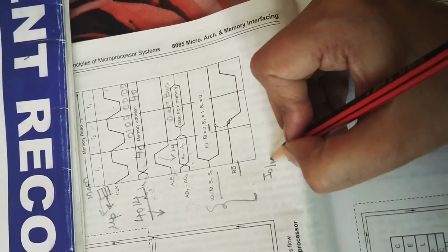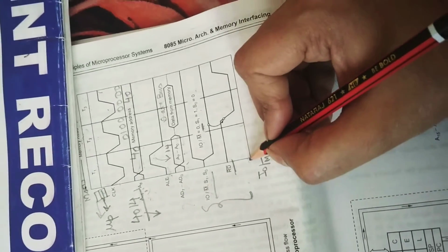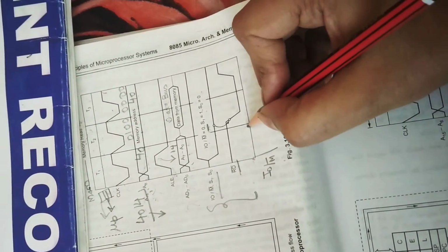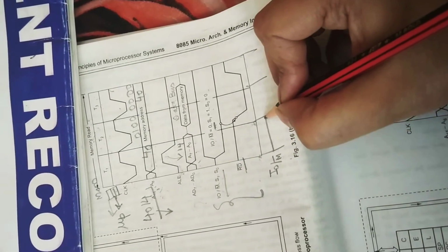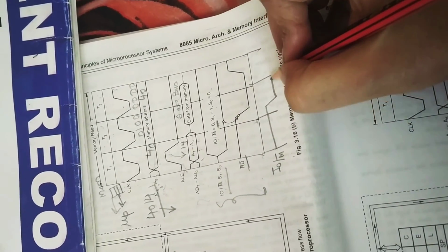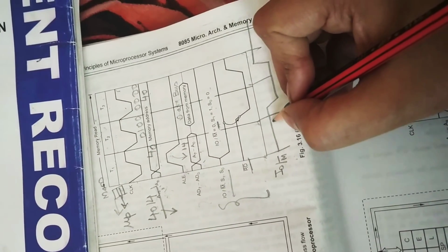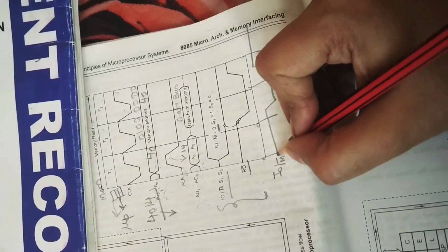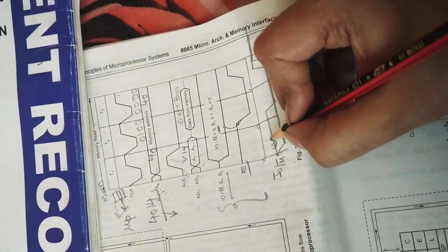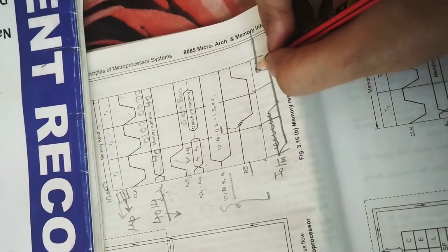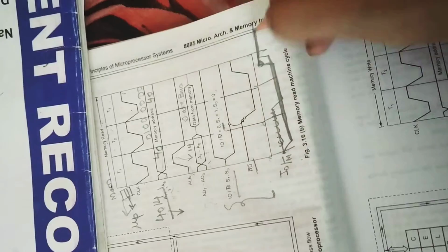If we are taking a single signal, IO/M bar, it would be like this. I am drawing this. It means this signal is a zero signal.